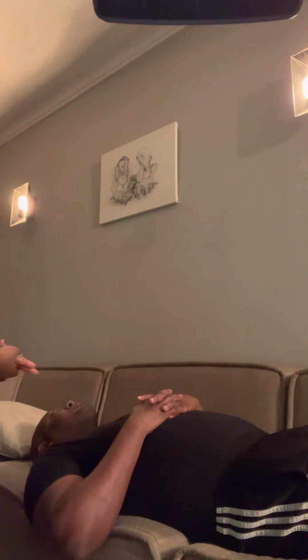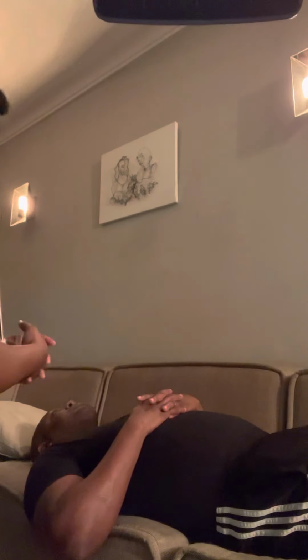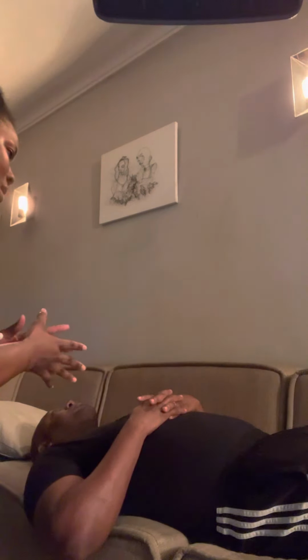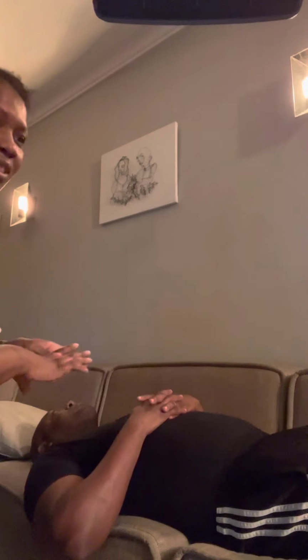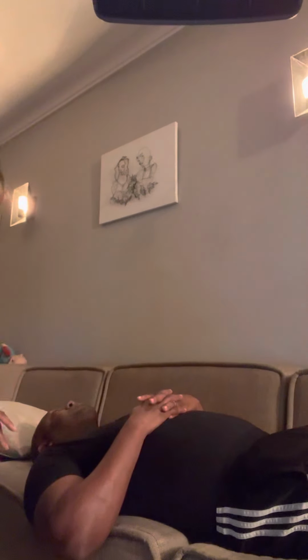Okay, so with this examination, we're going to start with inspecting his abdomen. Then we're going to auscultate his abdomen. Then we're going to percuss, and then we're going to palpate last.